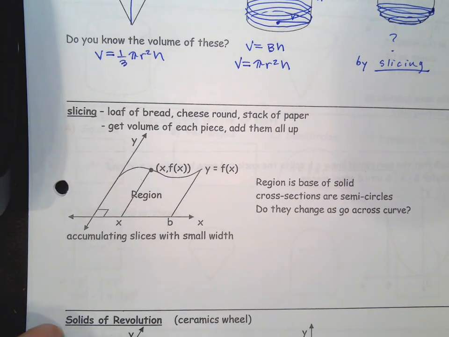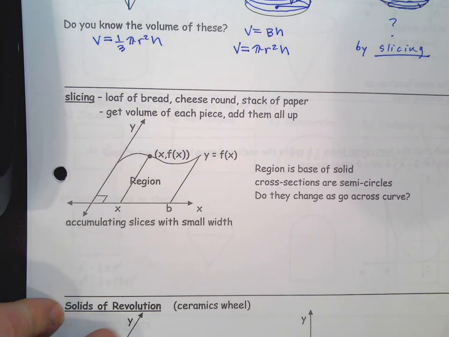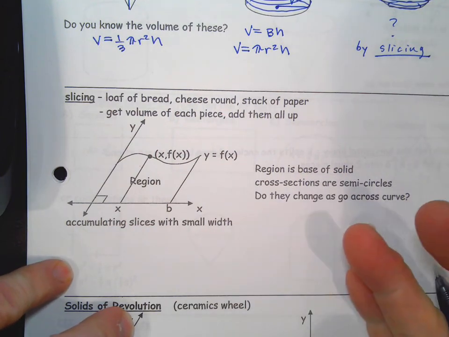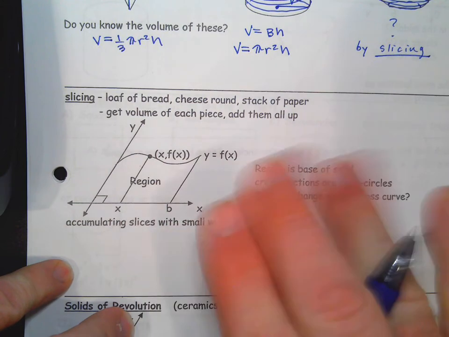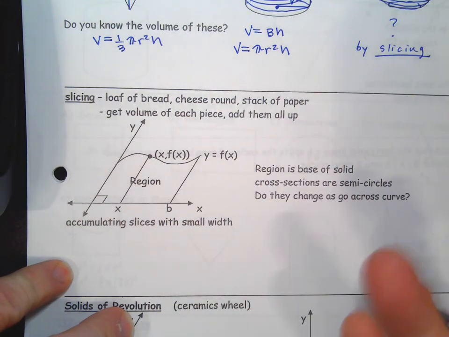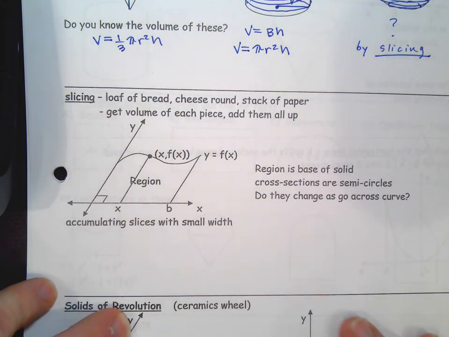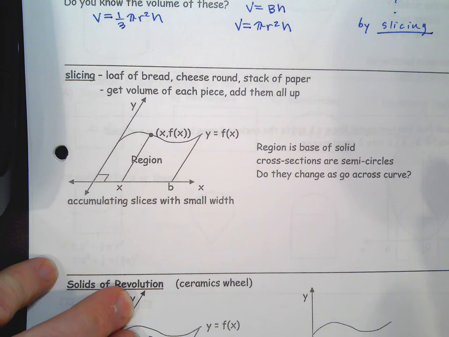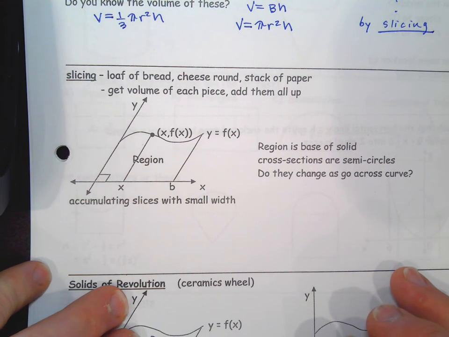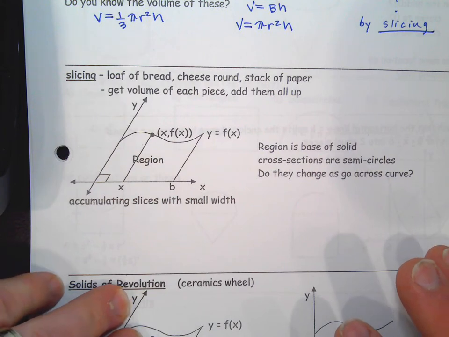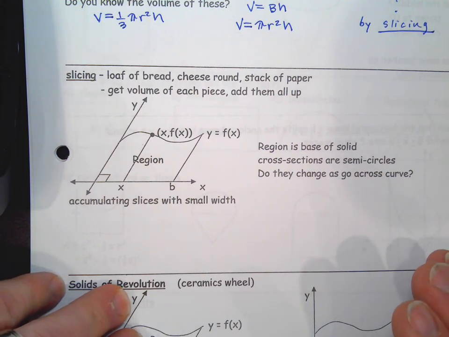So here's another application of the slicing idea. Think of a loaf of bread or cheese or a stack of paper, things that are naturally or already sliced. And then we could just add up each slice. So one type of problem that we're going to be looking at, I think starting tomorrow, is volume by cross-section.